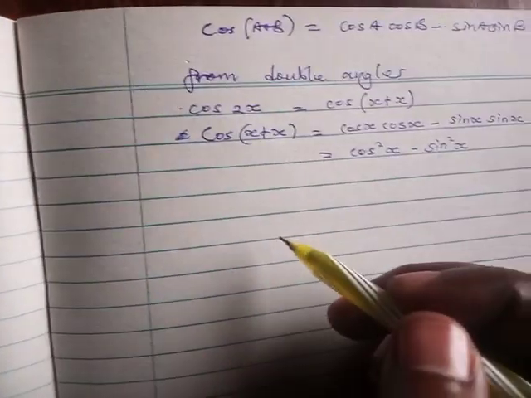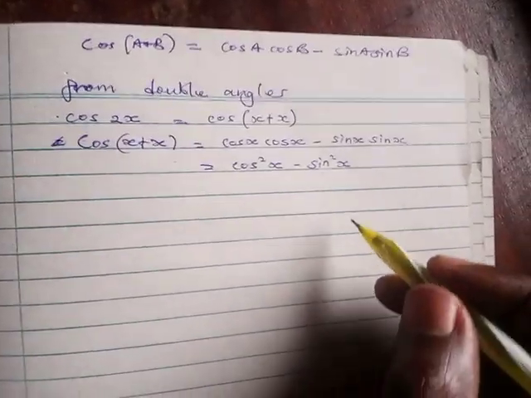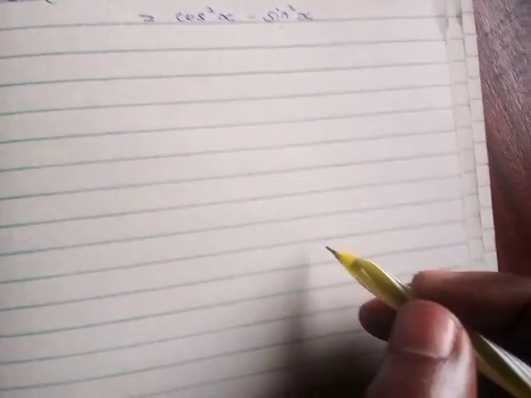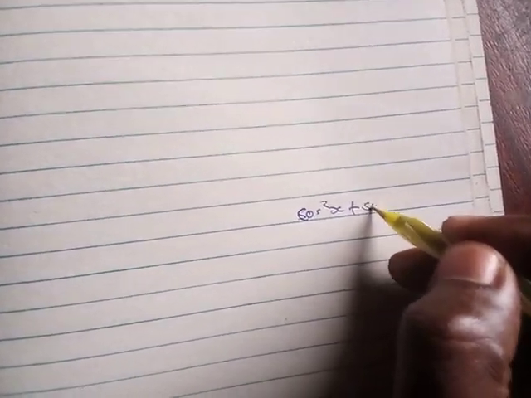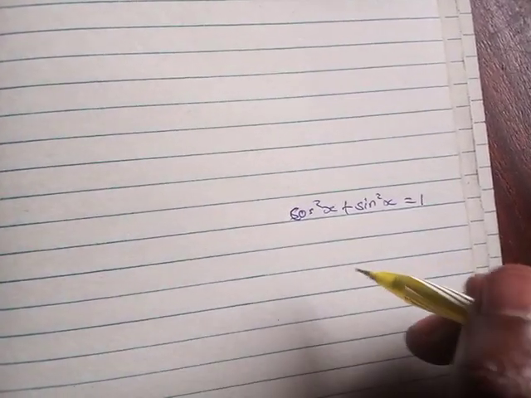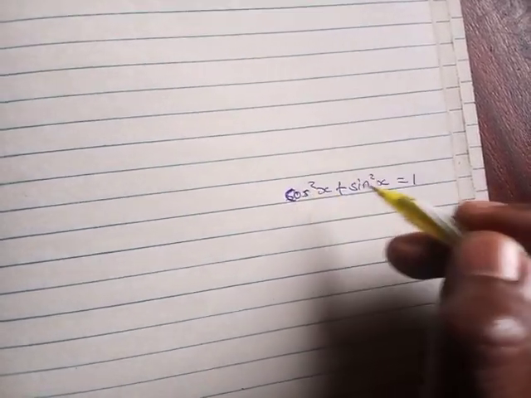So it will come from an identity which is known as cos squared x plus sin squared x is equal to 1. That is an identity also. I know you know it because this one is so common.